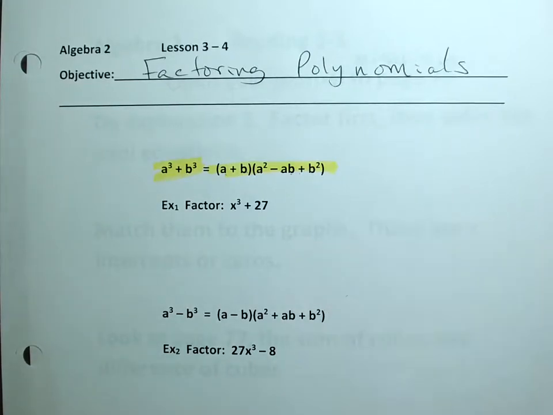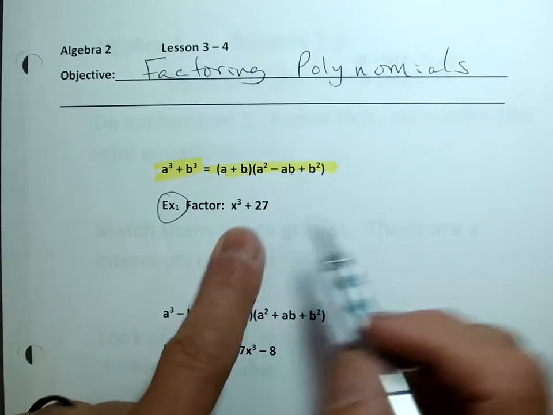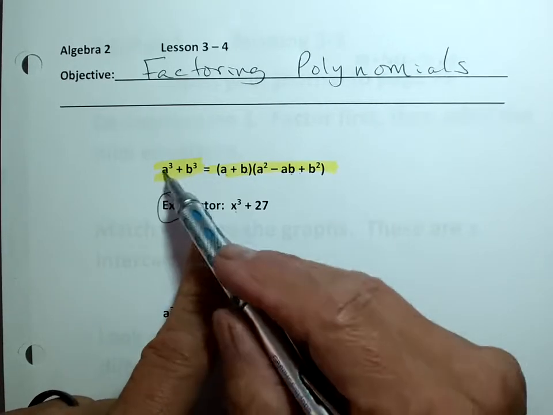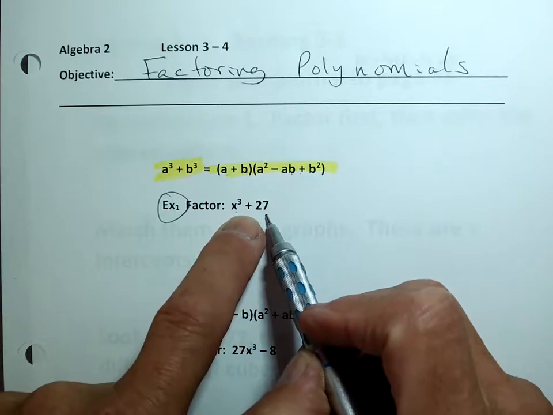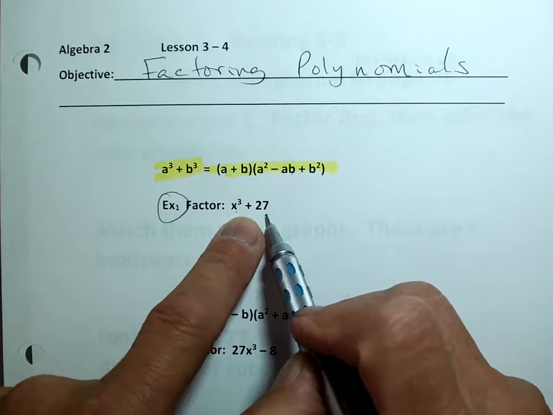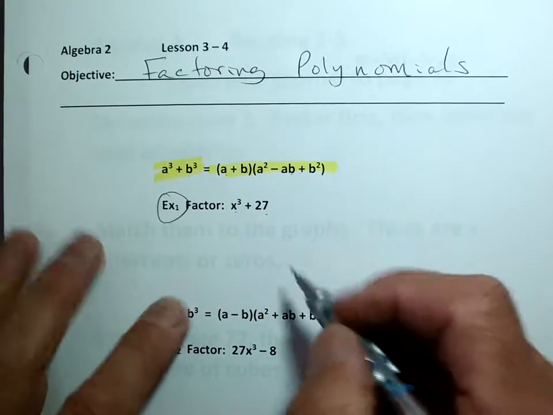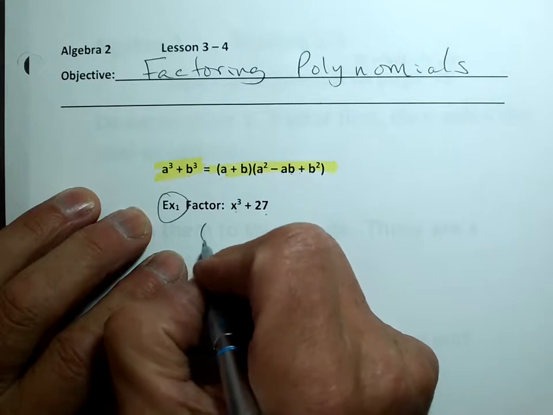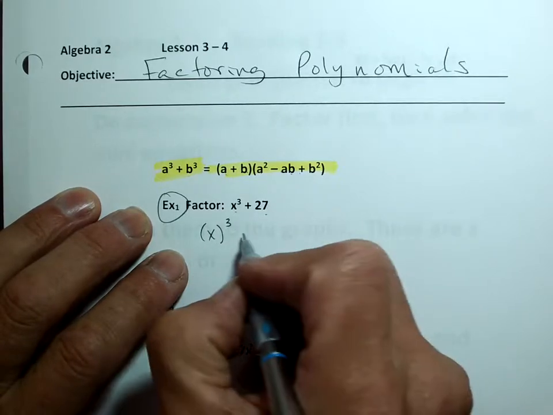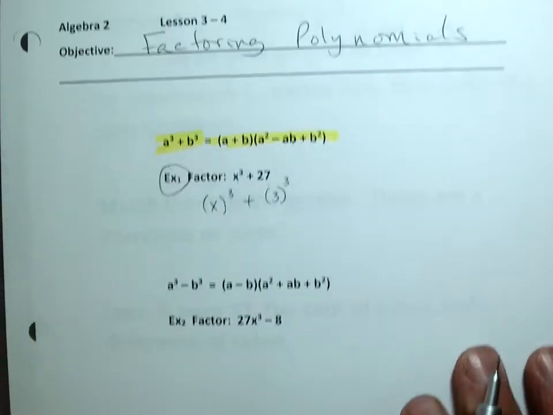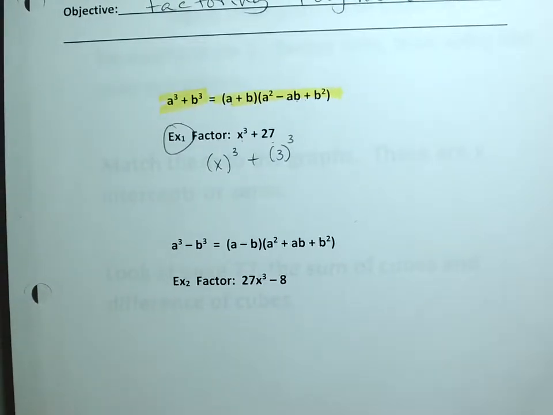So if I'm going to do example 1, what I need to do is make it into a cubed plus a cubed. 27 is a cubed number. 3 cubed. You realize that? So I'm going to rewrite this as x cubed plus 3 cubed. Now, I wrote it with parentheses. You don't need them, but I'm going to put them there anyway because it's going to help me, okay?